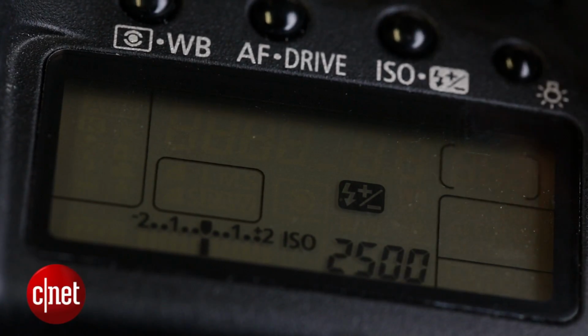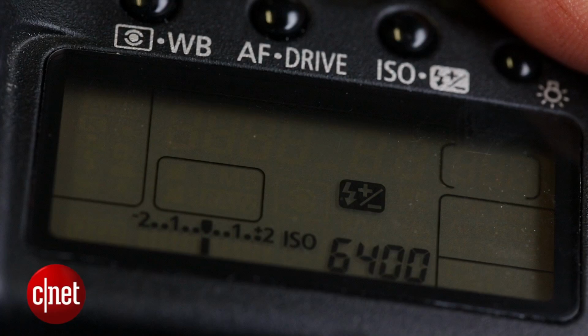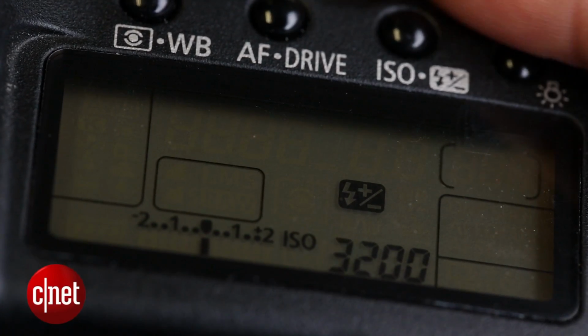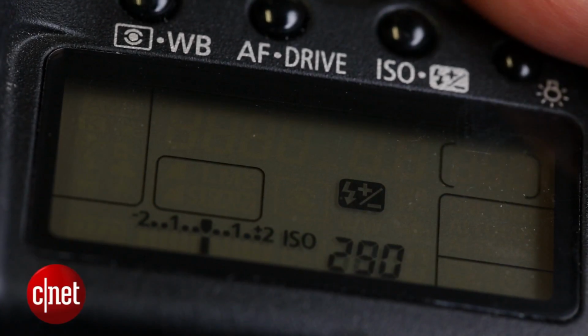You're going to tell your digital sensor how sensitive you want it to be to the light that's coming into the camera. If you turn up the ISO, you're making the sensor more sensitive and it will collect the light more quickly. As you turn it down, it will collect whatever light's coming in much more slowly. There's going to be an aesthetic result from turning your ISO up or down.